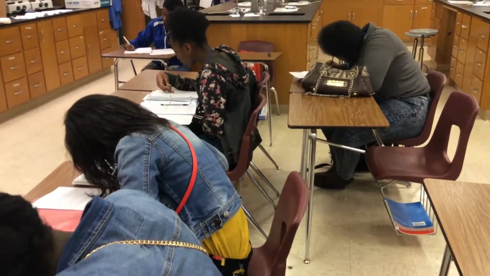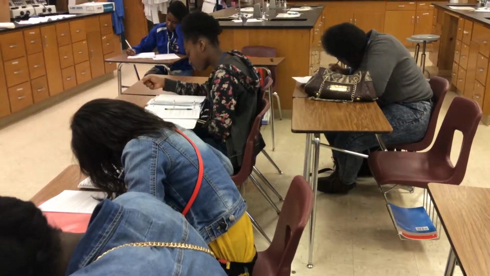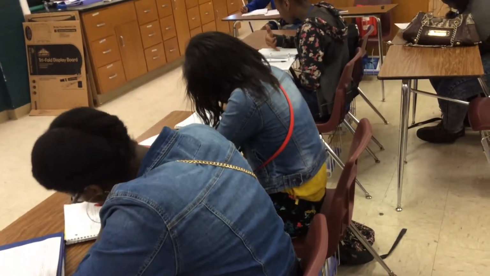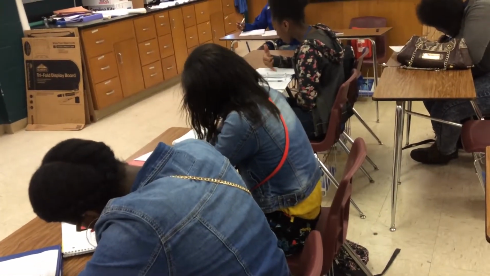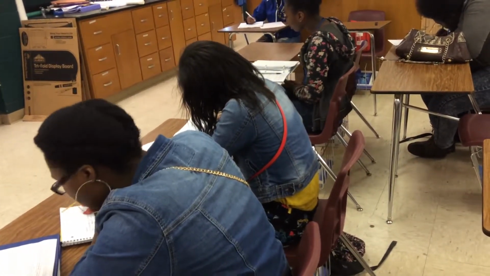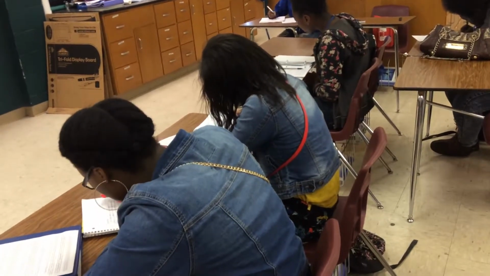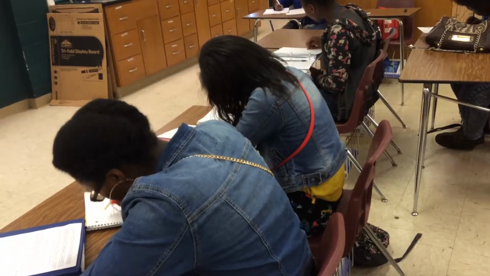RFLP, or restriction fragment length polymorphism, uses special enzymes called restriction enzymes that recognize specific sites on the DNA molecule. In this lab activity, we will be constructing the CFTR gene in its normal and mutated forms. Okay. Let me see. Somebody else.